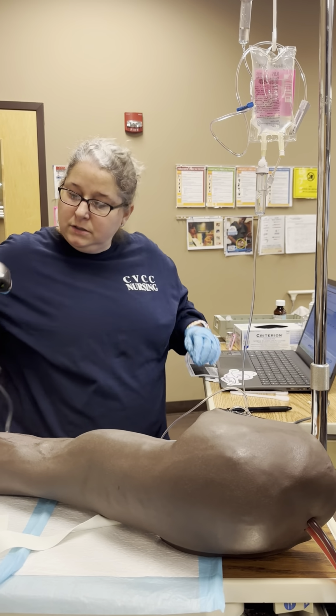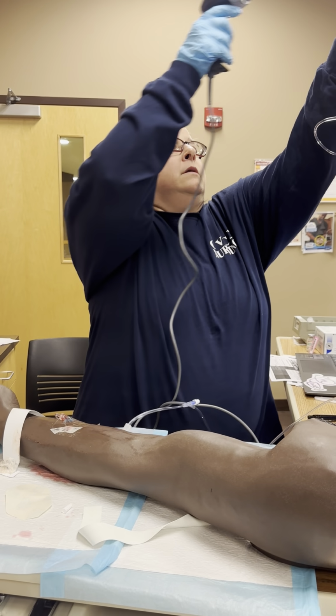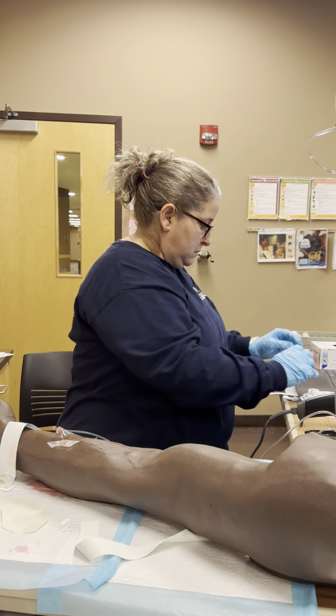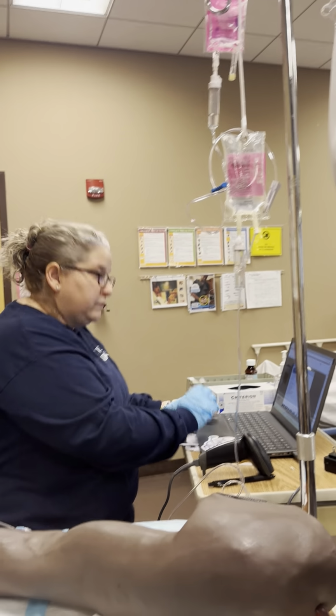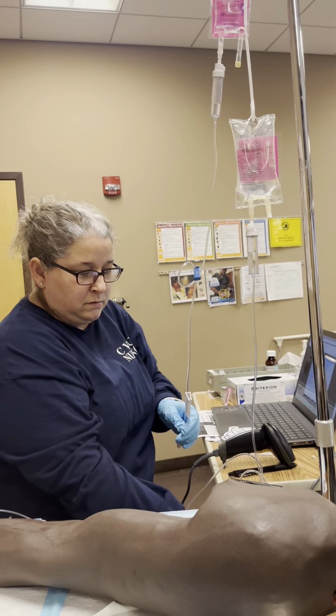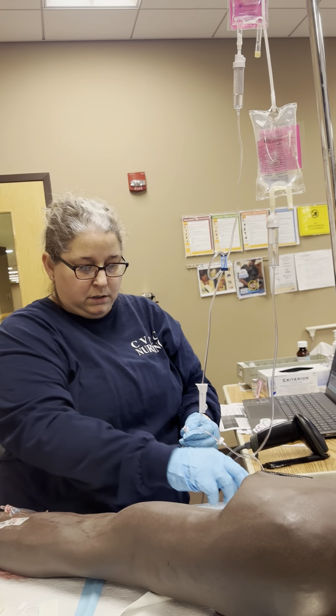And then we're gonna start the IV piggyback. Fluconazole. I'm gonna clean the port.